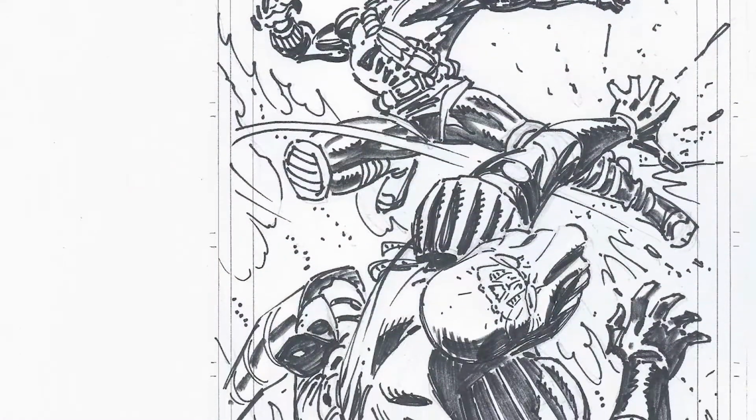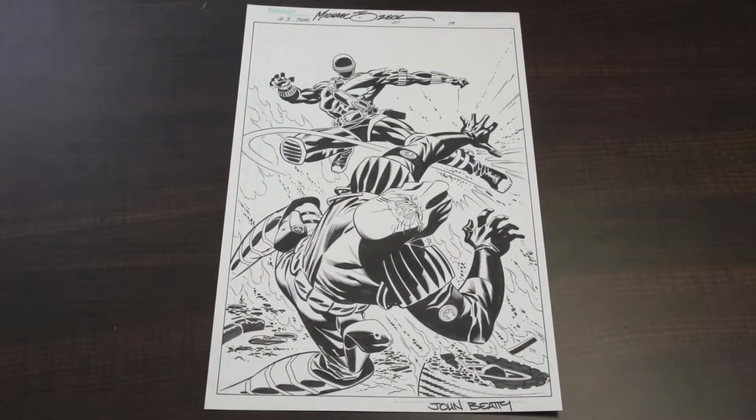And then the next stage would be what we call prelims. Here's the final prelim for this particular page, which looks very much like what he finally landed on. So he would flesh it out, but he did this again for the entire story.